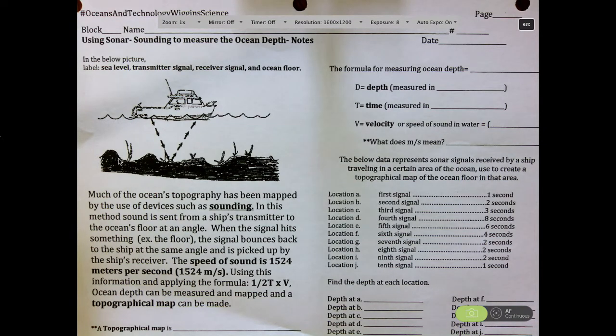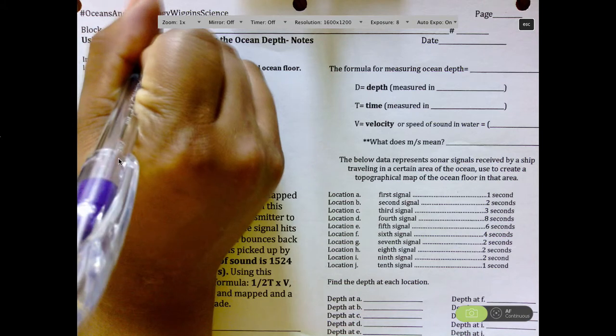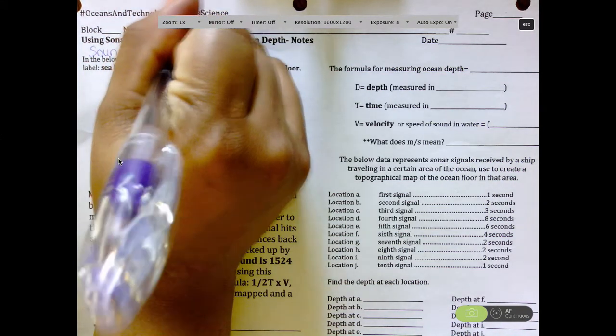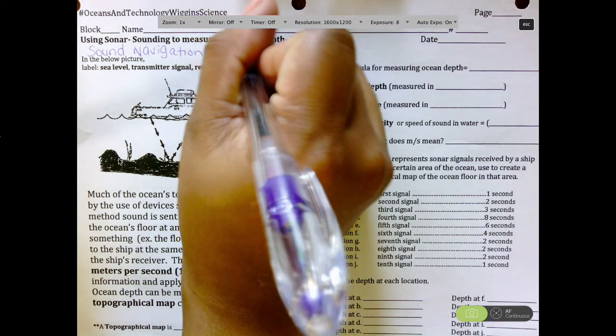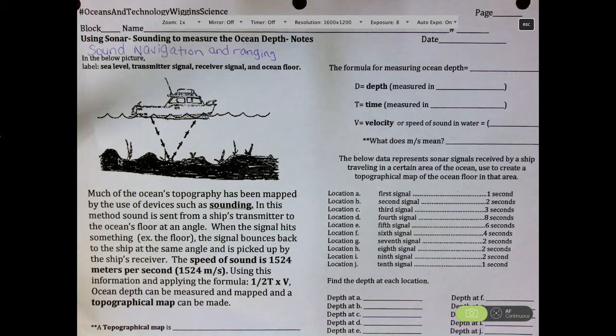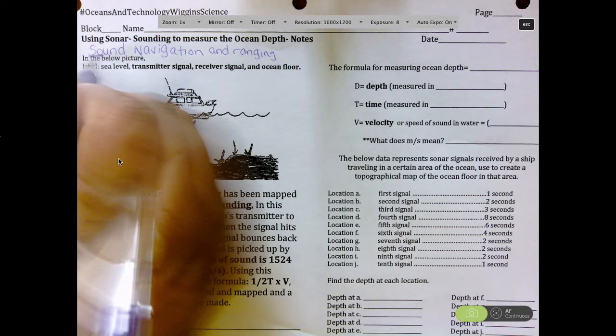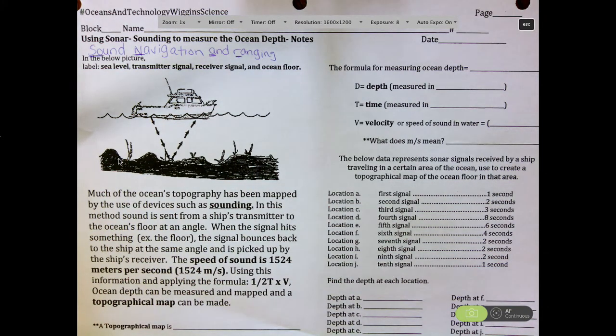And you're going to be using something called sonar. Now, sonar actually stands for sound, navigation, and ranging. Make sure you write that down under your title. The word sonar comes from the S-O in sound, the N in navigation, the A in and, and the R in ranging. And that's how we get sonar.